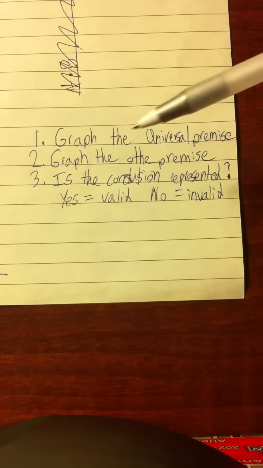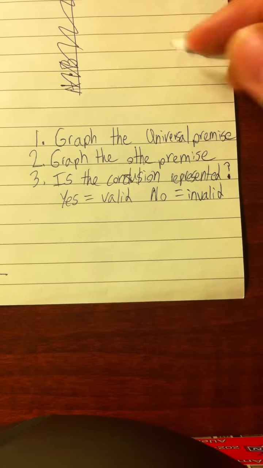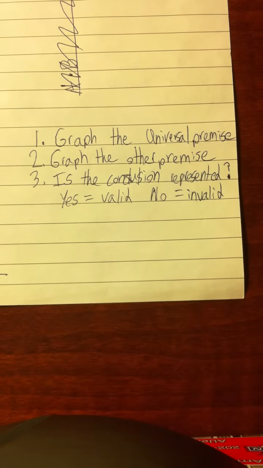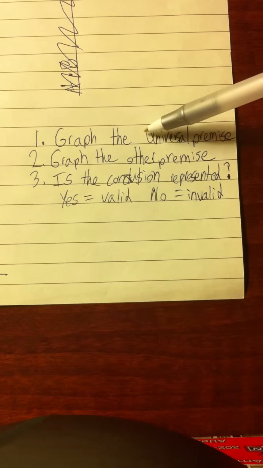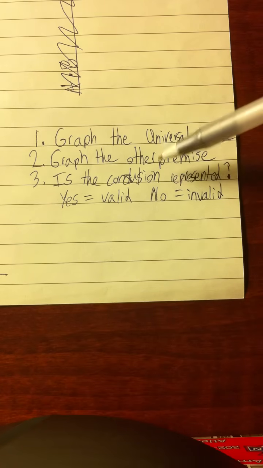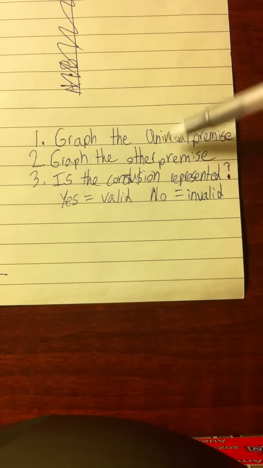The second step is graph the other premise, right? So in every categorical statement, you're going to have 2 premises. So this is the universal one first. This is the second one, whichever one's left over. If they're both universal or both particular, again, the order doesn't matter.